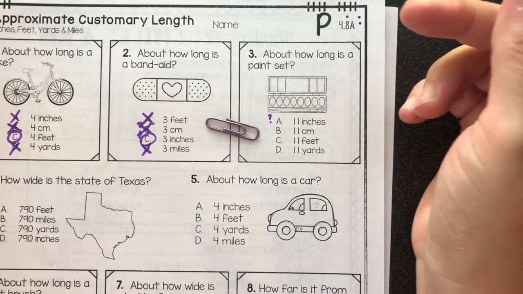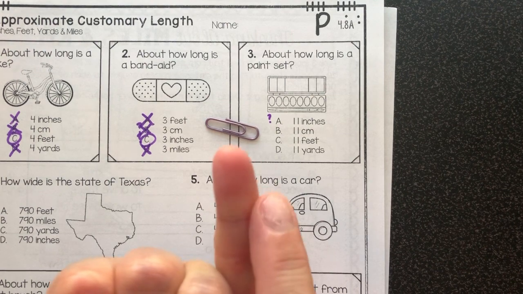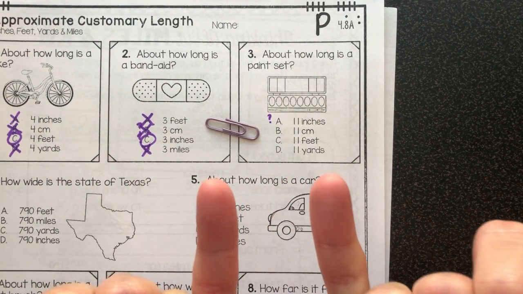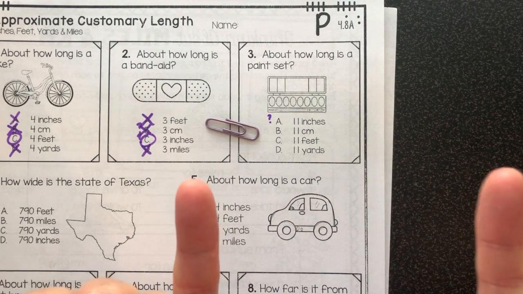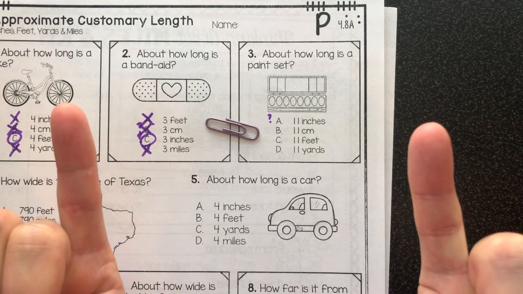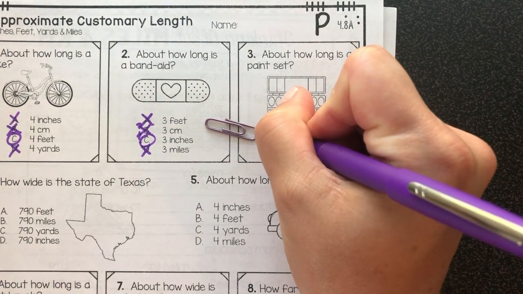All right, B says 11 centimeters. Remember, the centimeters are the width of your pinky. 11 of those, 1, 2, 3, 4, 5, 6, 7, 8, 9, 10, 11. Seems a little small to me. Okay, I'm gonna put a question mark by that one.